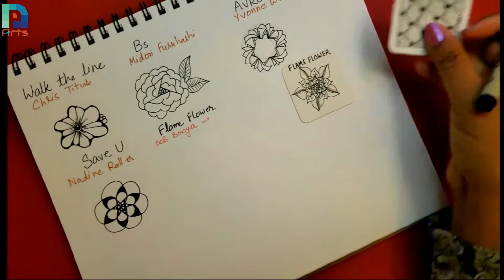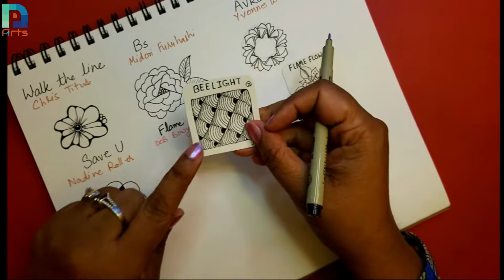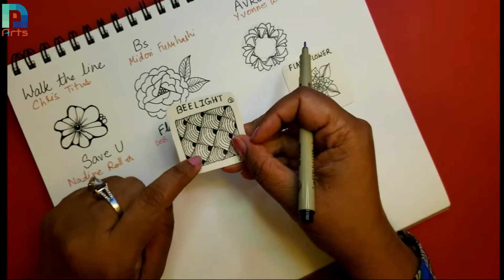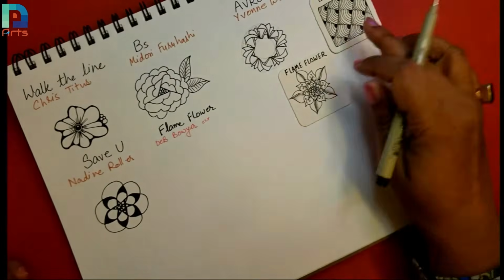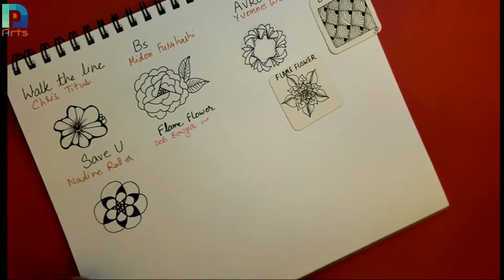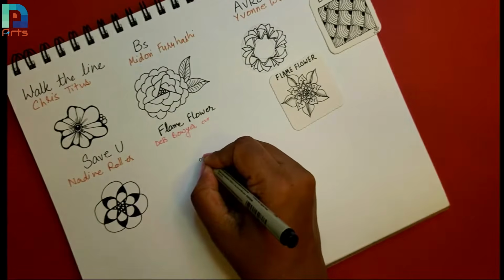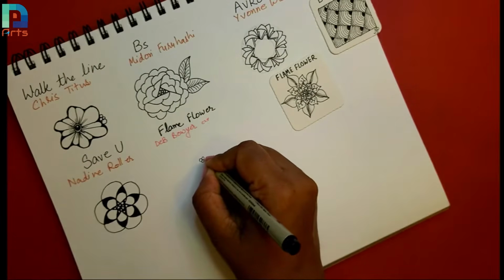I'm not drawing this day one tangle, we already drew this in our journal. If you want to see the steps and you haven't drawn it, you can see the back video. And we are doing the flame flower tangle. I'm using the little thinner tip pen now. We are going to draw these circles first in the center, and that's how we are preparing.